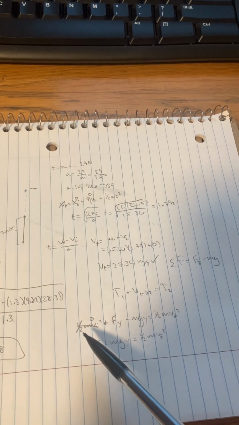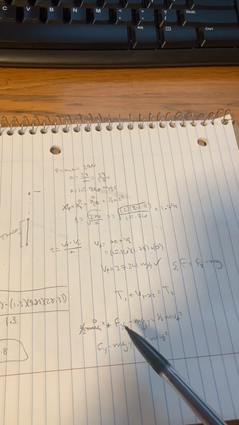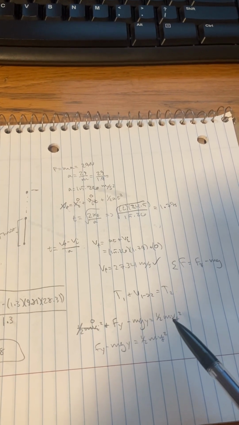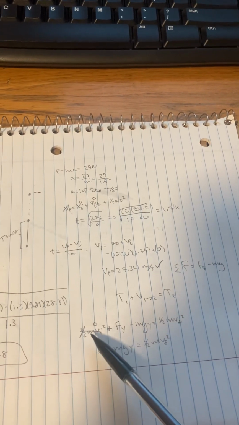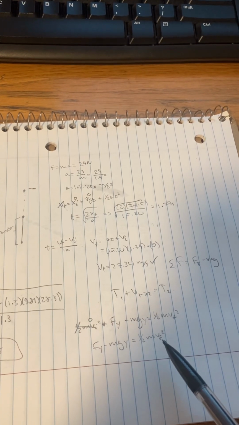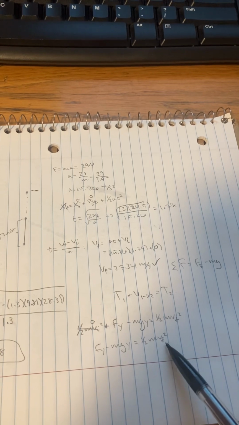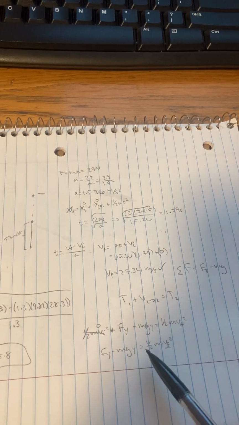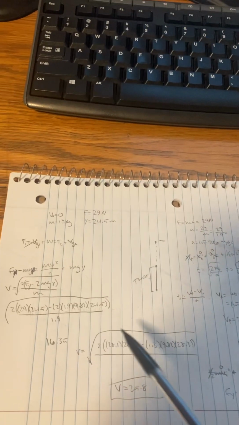Here I broke it up into 1/2 mv squared plus my sum of forces times the distance traveled is equal to 1/2 m v final squared. This is just 0, so that goes away, and so I'm left with this equation right here. I know everything in here except for v final, which is what I'm solving for. So I manipulate the equation and solve for it.